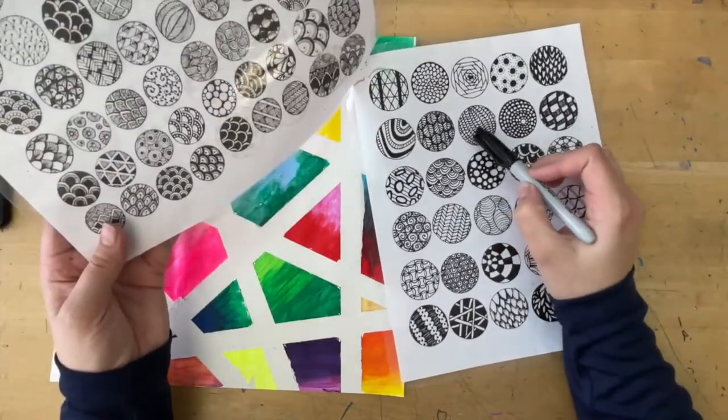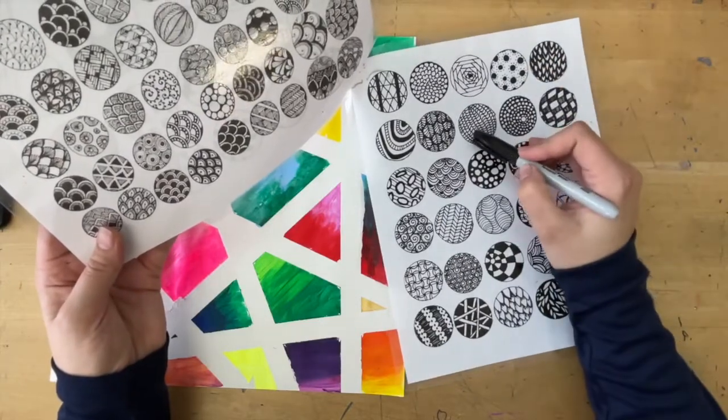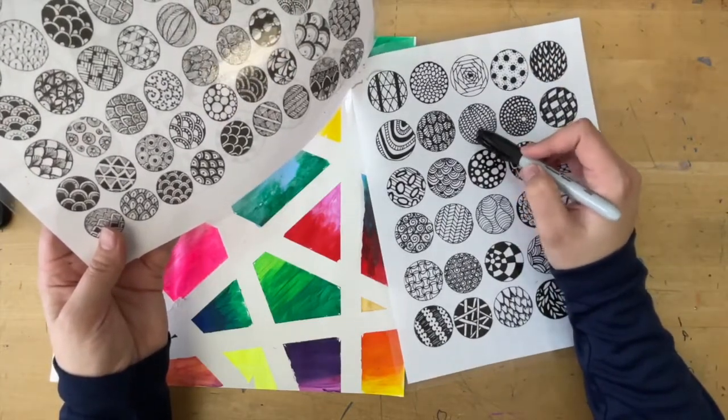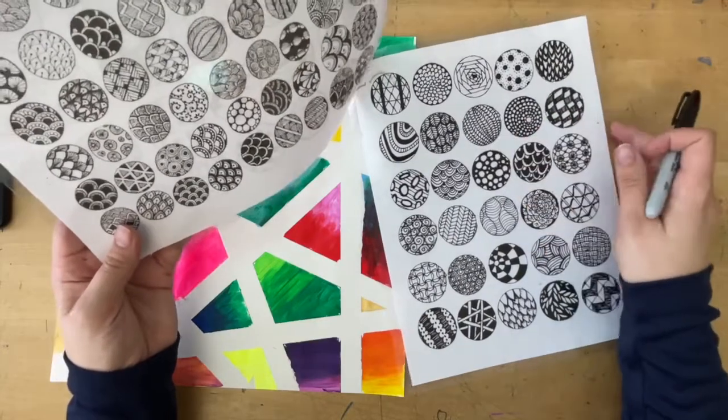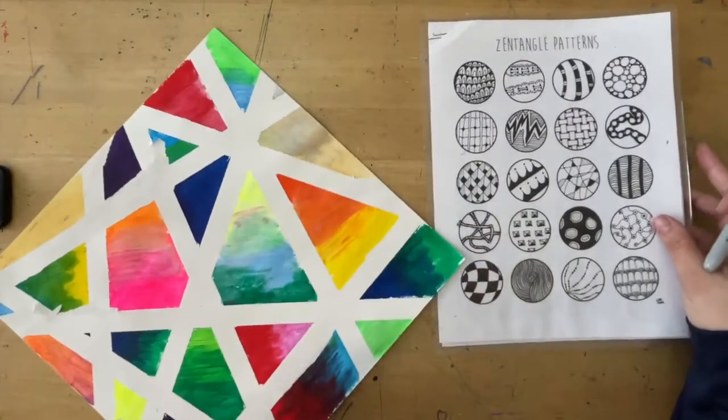See what types of lines are in it. This one has lines going across that are curved, and then in between, it's got lines swooping under and swooping over. So it may be easier than you think. Pick one that you feel comfortable with.